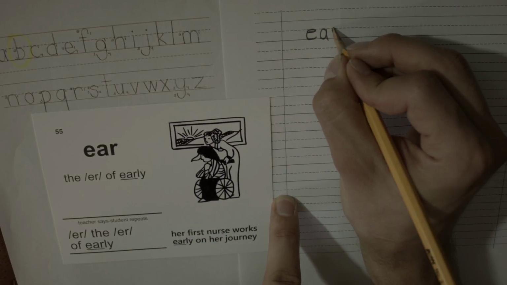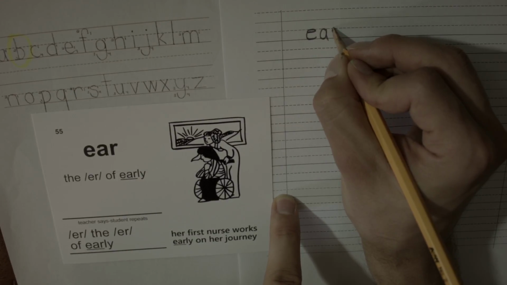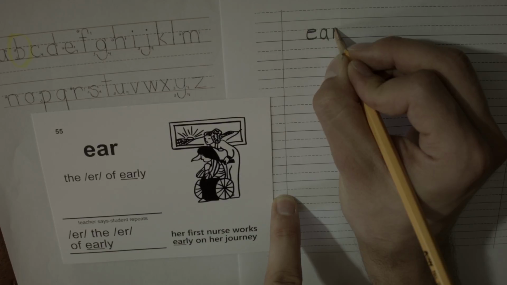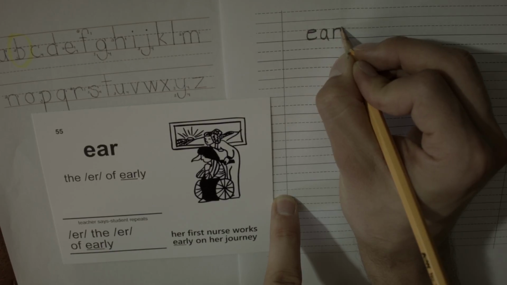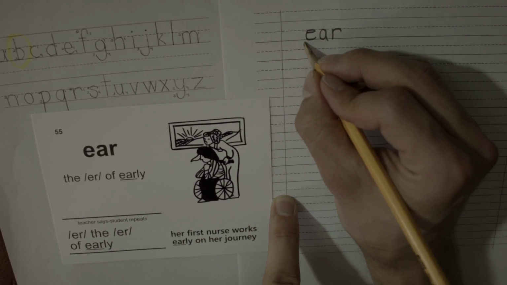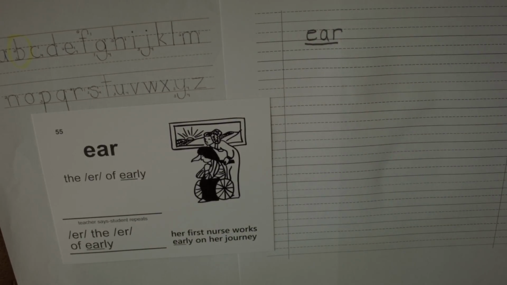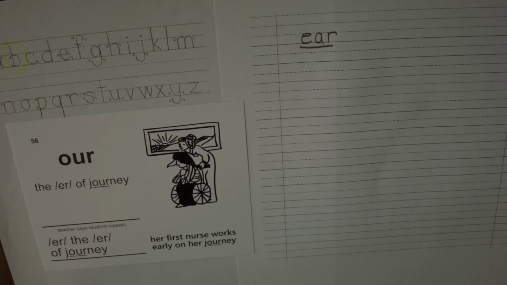And then we're going to start here right at the midline, and we are going to start at 2. We're going to trace down to the baseline to 3, and then we're going to trace back up to 2, and then circle on right over the midline, make that little hook to 1. And then we're going to underline it because it's a multi-letter phonogram, and it only has one sound. All right, this is the of journey in the series of "Her first nurse works early on her journey."